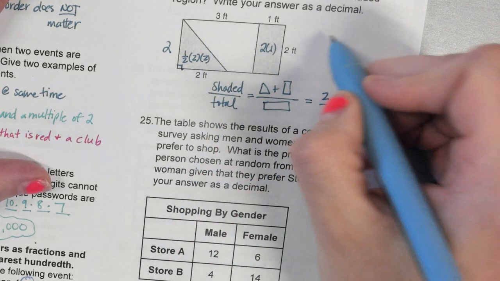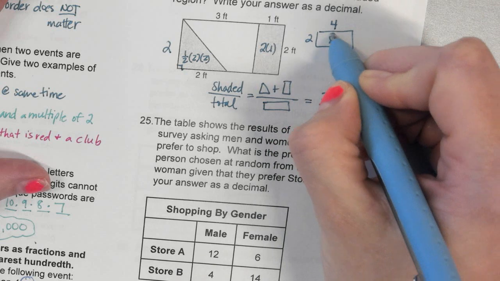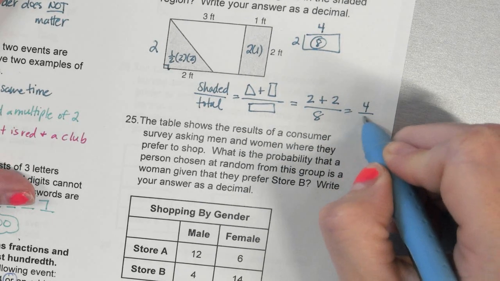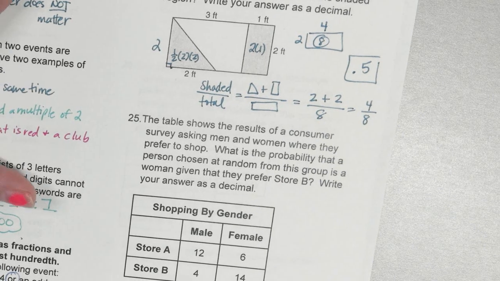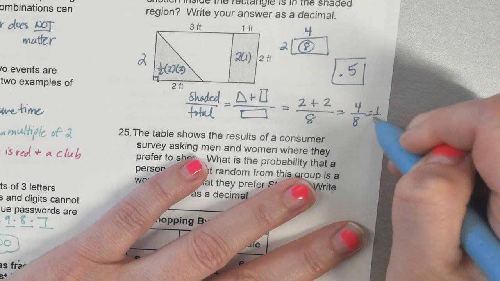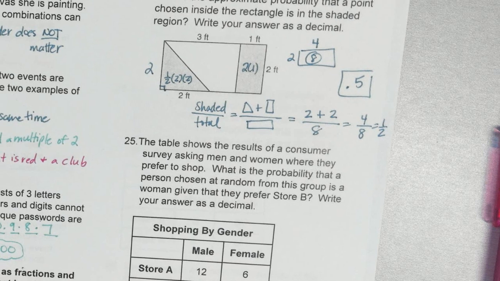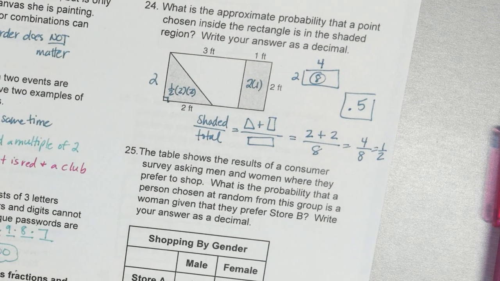And the area of this whole rectangle would be 4 times 2, so 8. 4 over 8 reduces to 1/2 or 0.5. I think that'll be one of the ones on your exam. So you're just adding those together to get the total one.